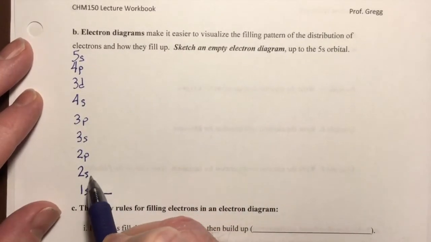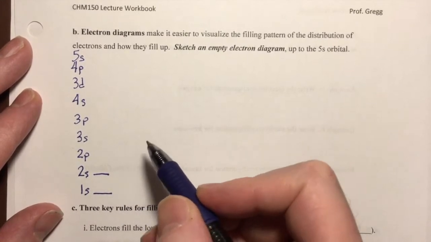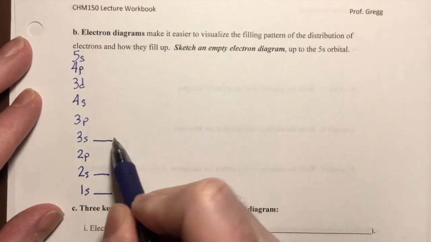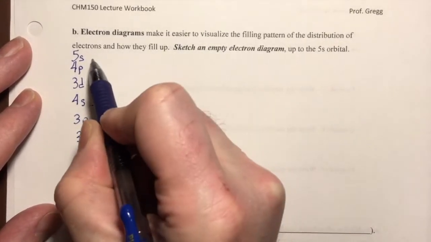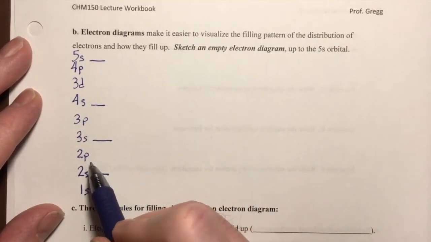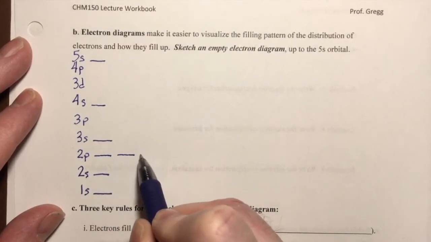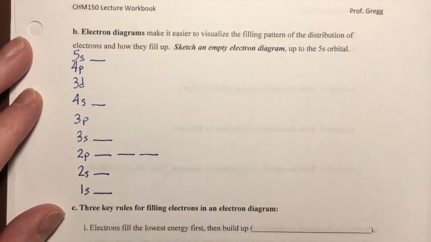So everywhere we have s subshells, we're only going to have a single orbital. Like so. Everywhere we have a p subshell, we have 3 of them. 1, 2, and 3 empty orbitals.